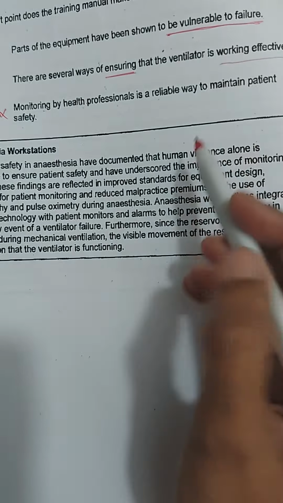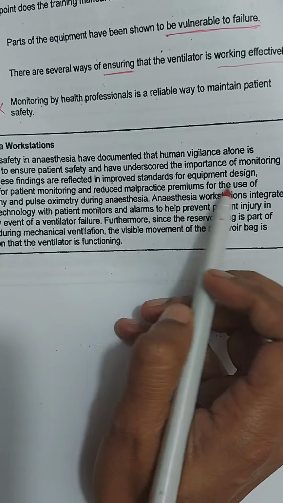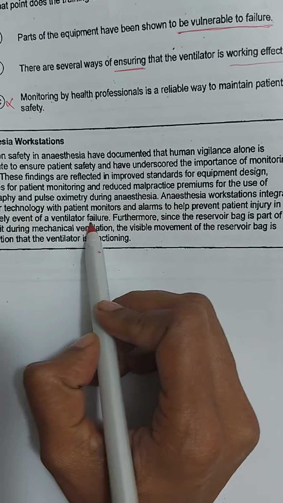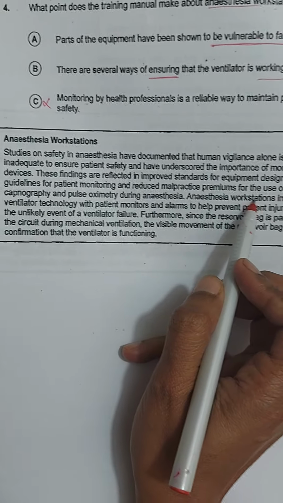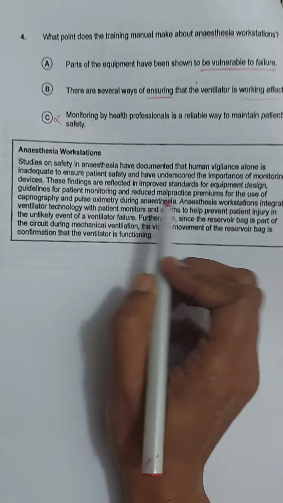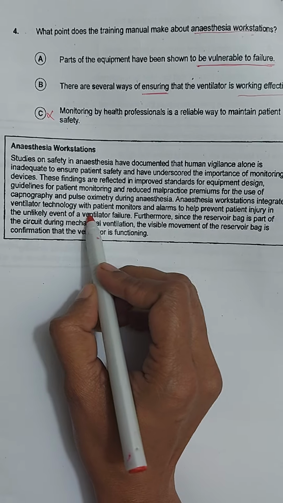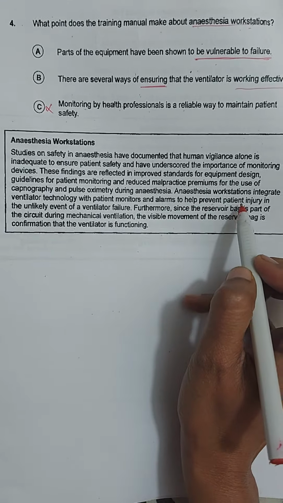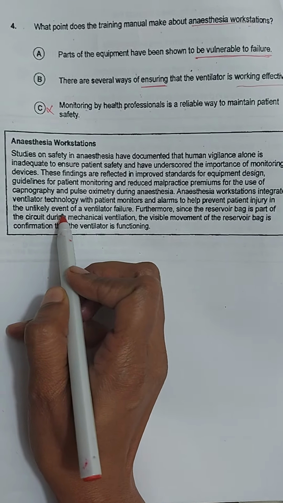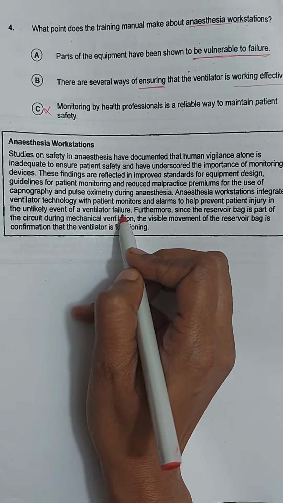Is there anything mentioned about failure? Here. Right. So here they said the anesthesia workstation integrates ventilator technology with patient monitors and alarms to help prevent patient injury in the unlikely event of a ventilator failure.